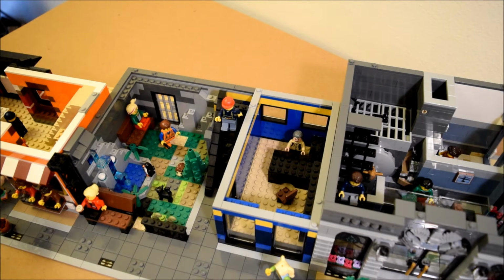Now, back on the Steadicam for a closer look at the first floor. If you look into the building itself, you will see a very small office, a very generic office, just probably a generic consulting firm. If I didn't mention so at the beginning of this video, I should say now that this was my very first modular MOC.